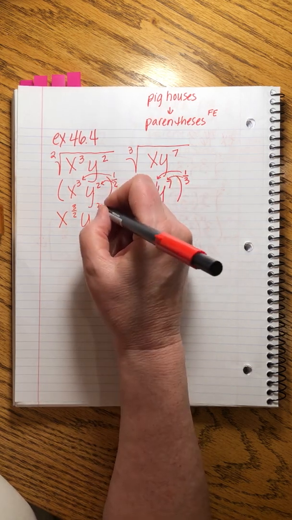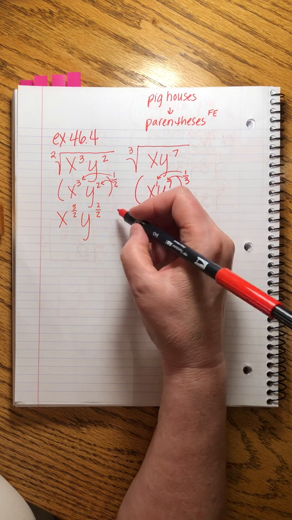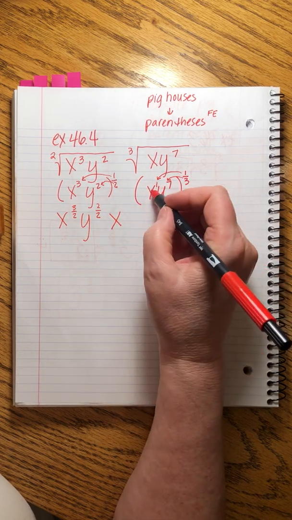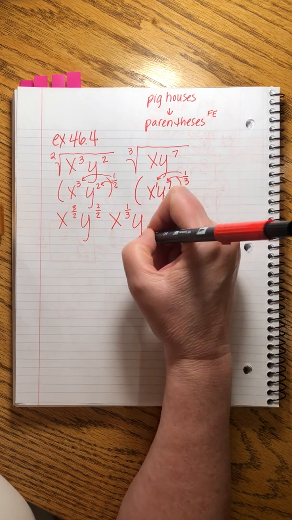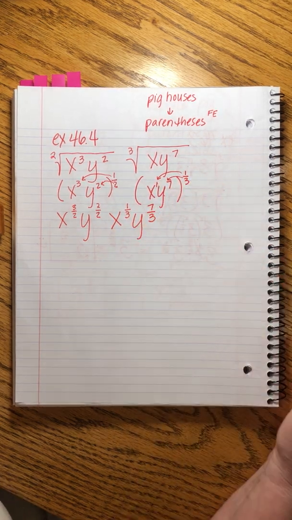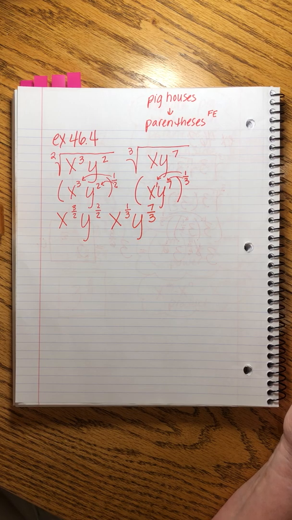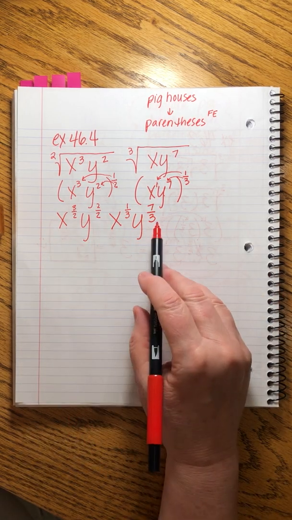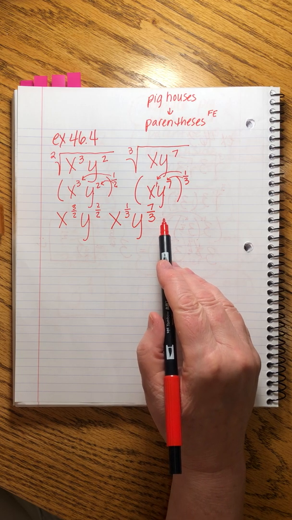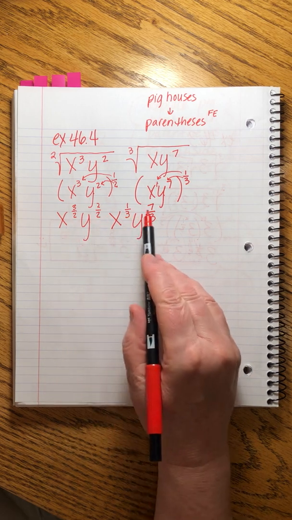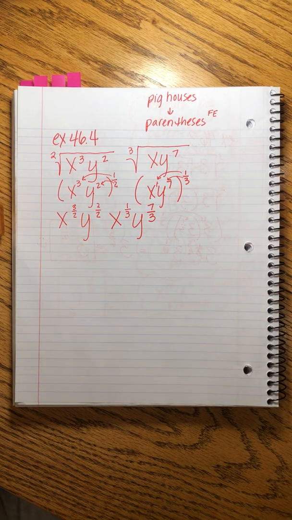Y to the 2/2. And we're multiplying again, so I'm just going to keep the flow going here. X to the 1/3, and y to the 7/3. Okay? So now we've got a long line of x's and y's that are being, I was going to say married to each other, but no, they're not. They're each being multiplied by fractional exponents. We want to combine them through the product rule, right? Matching bases, we add the exponents.